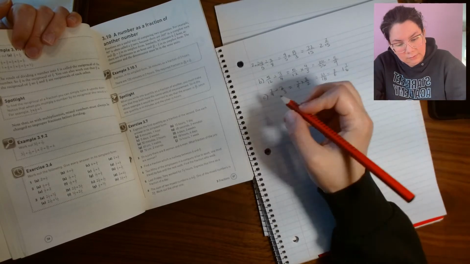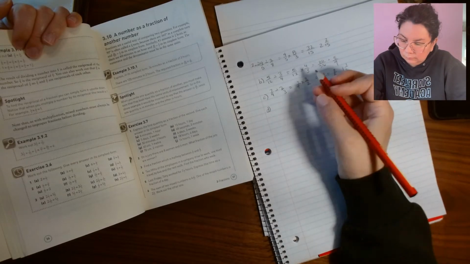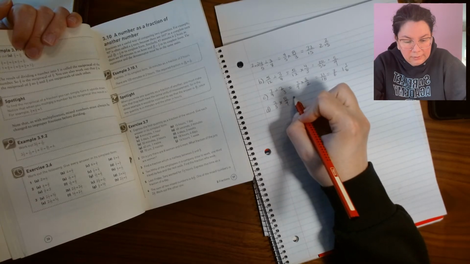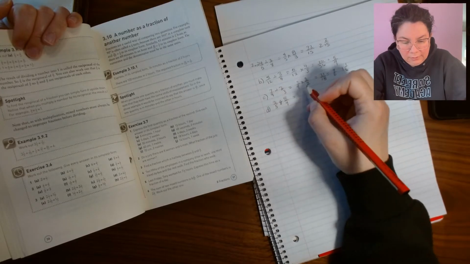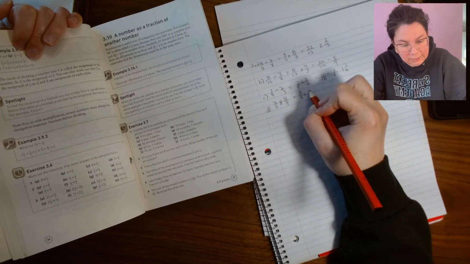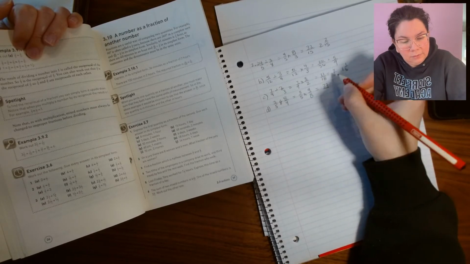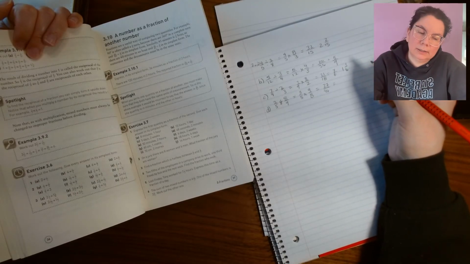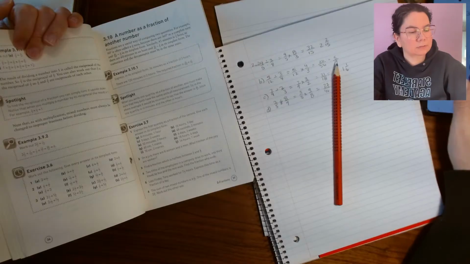Okay, so D, 3 over 5 divided by 8 over 9, which would be 3 over 5 times 9 over 8, which would be 27 over 40, which would be what? Can we break that down anymore? I don't think so. I don't think there's any multiples. What's 27?